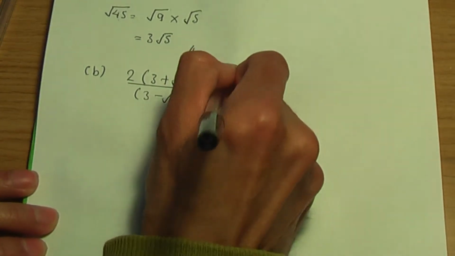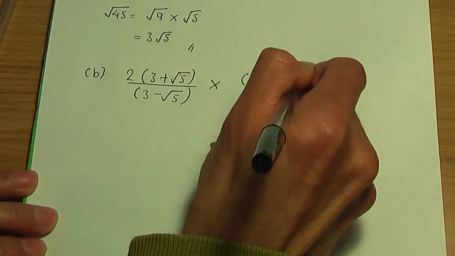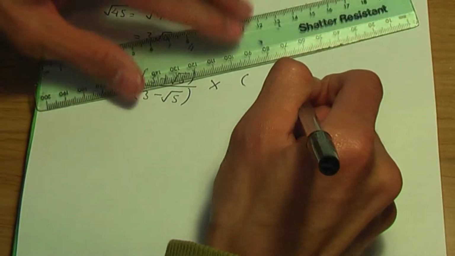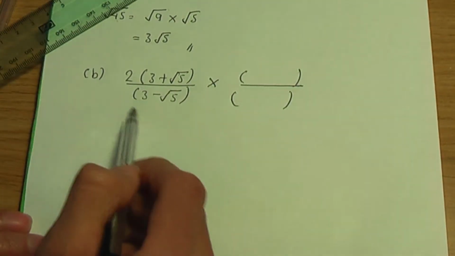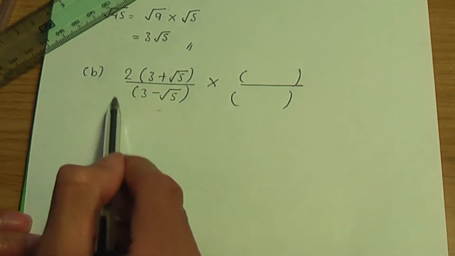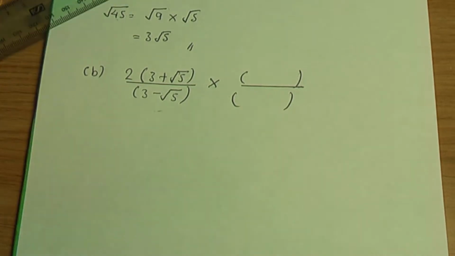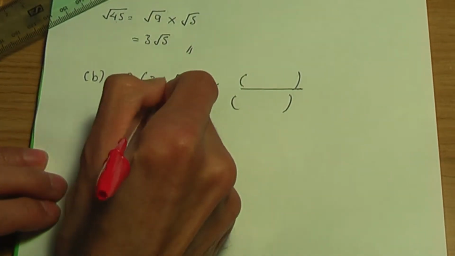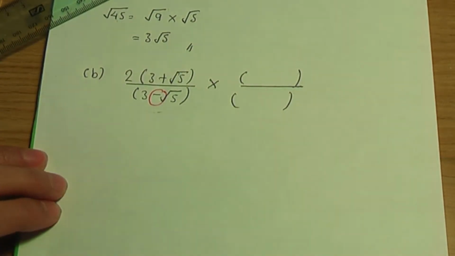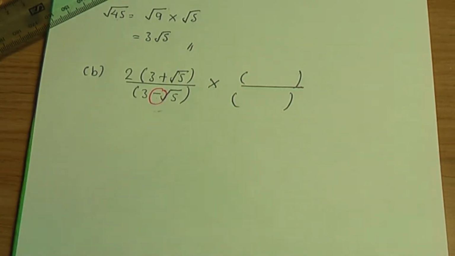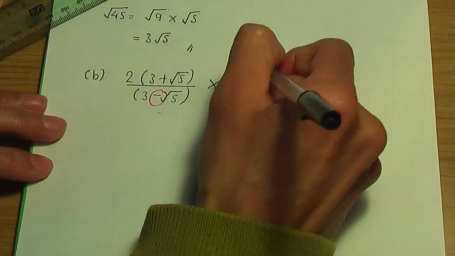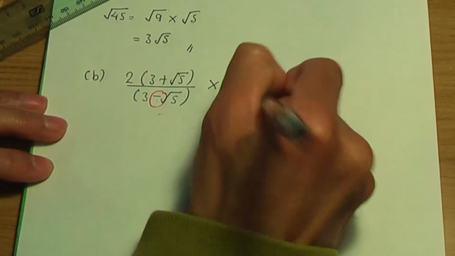Now, in order to rationalise, the idea is we need to multiply the numerator and the denominator by what we call the conjugate of the denominator. By conjugate we mean all we do is reverse this sign over here in the middle. So this sign, which is minus, we reverse that to get the conjugate, so that sign becomes a plus.